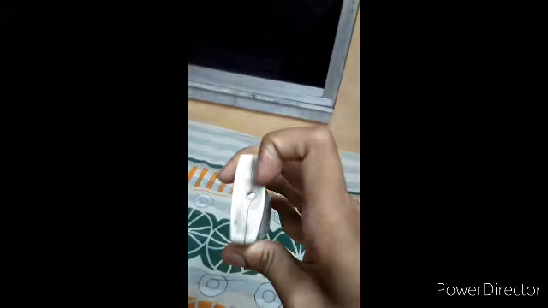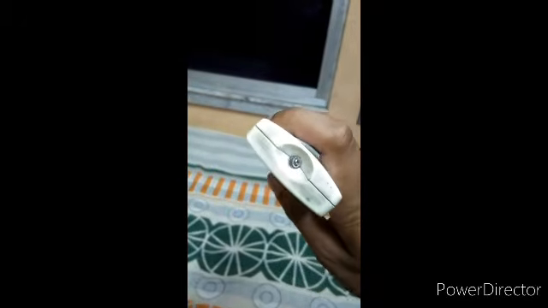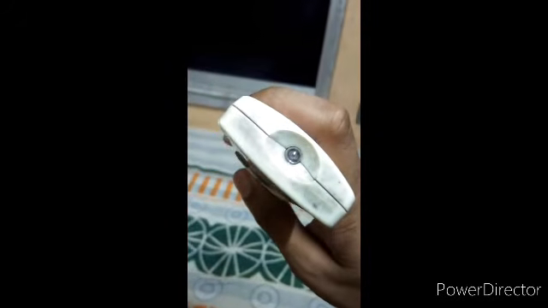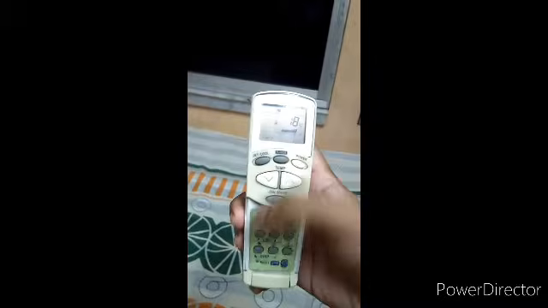And now I am going to show you the infrared sensor, the LED-like structure at the topmost part of that remote. By using this, you are able to control with the remote. This is the infrared. With the normal eye we cannot see the LED blinking, but in a mobile or any camera you can see it blinking.